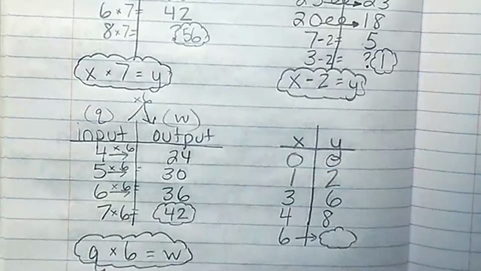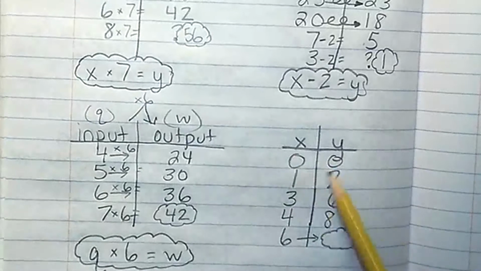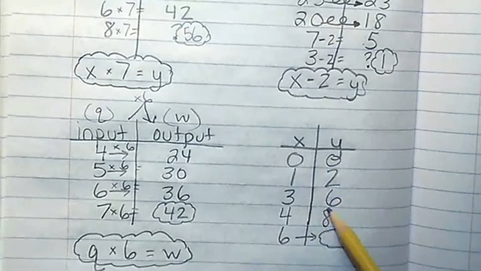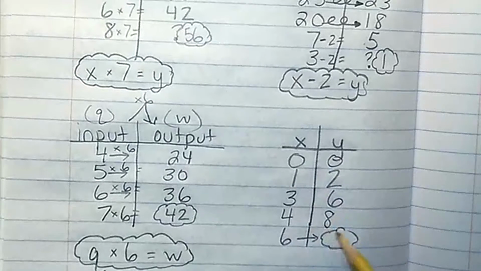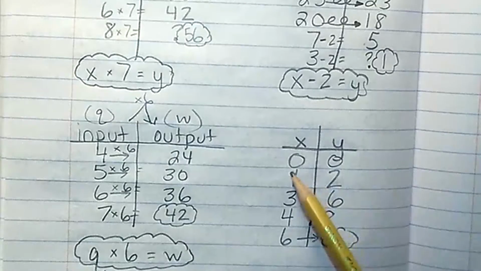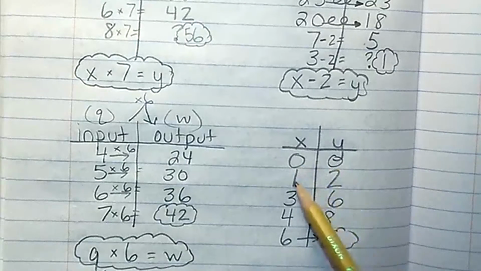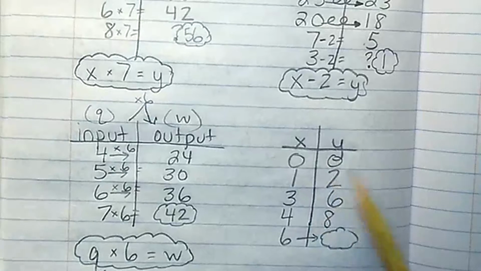Well, this is a tricky one, especially up at the top. It looks like it could be plus 0, but then this looks like plus 1, plus 3, plus 4. Doesn't make much sense, so I don't think it can be plus. Let's try times. 0 times 1 is 0. 1 times 1 is 1. Okay, it's not times 1.